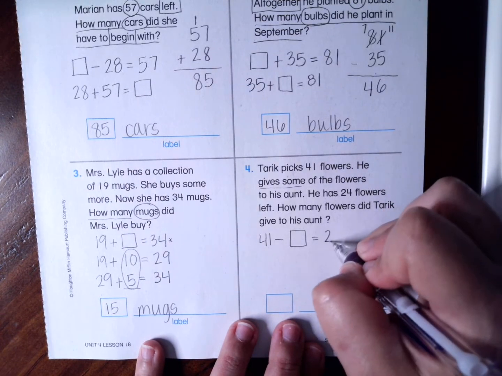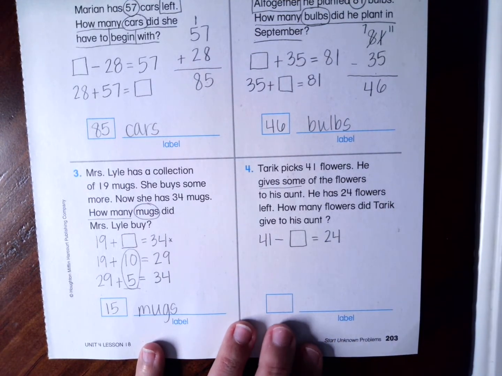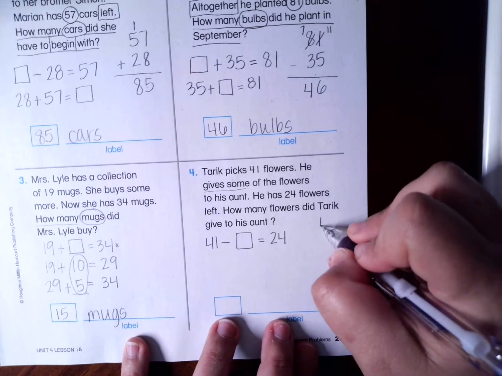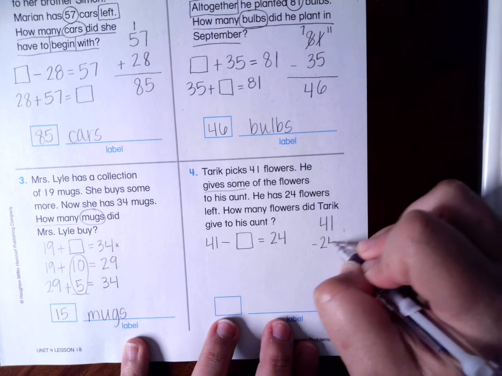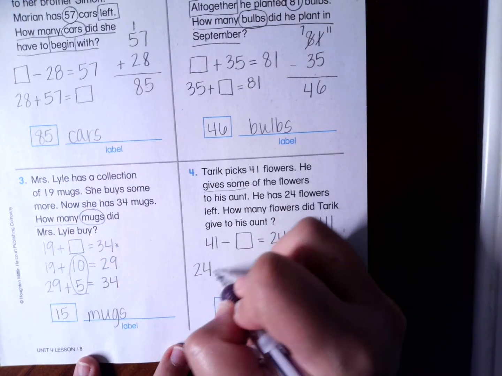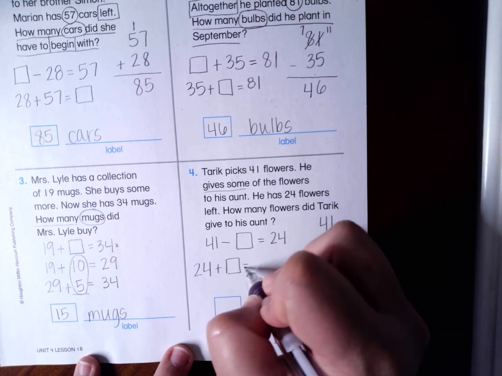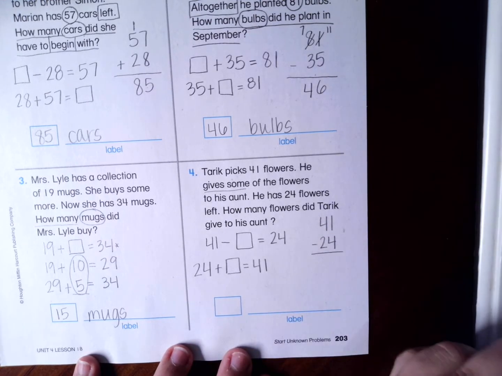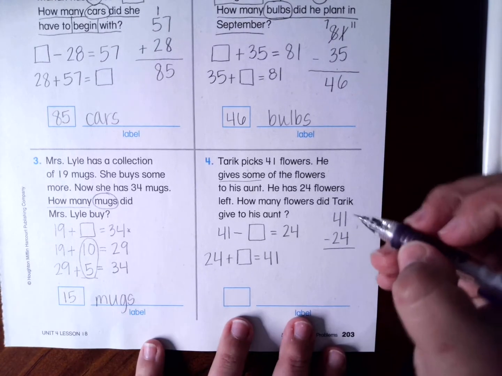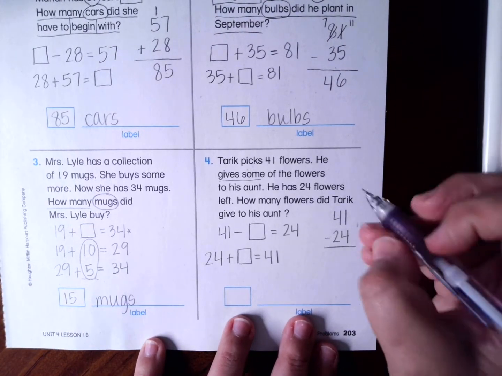And now he has 24 flowers left. So you can either solve this problem by doing subtraction, or you can flip it around and use the adding up method if you would prefer. Choose your method, and let's solve. I'm going to choose subtraction this time.